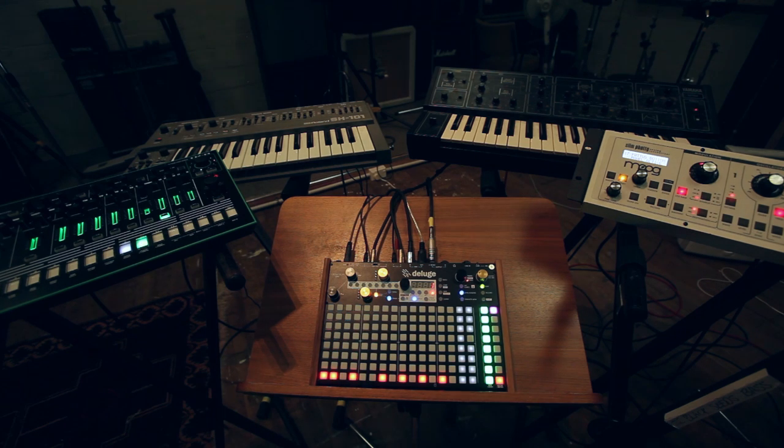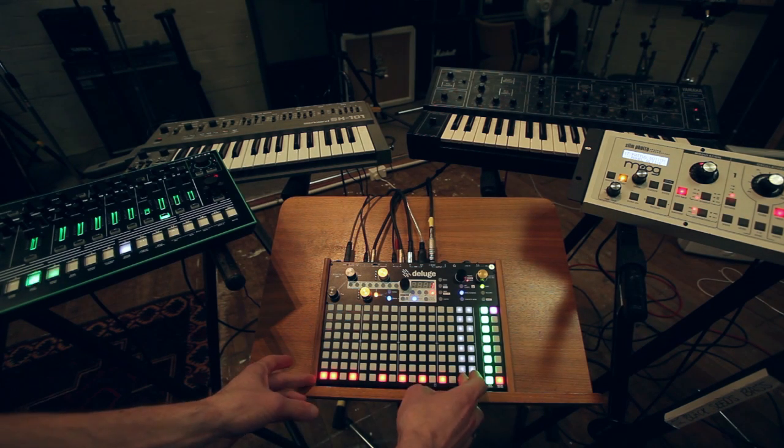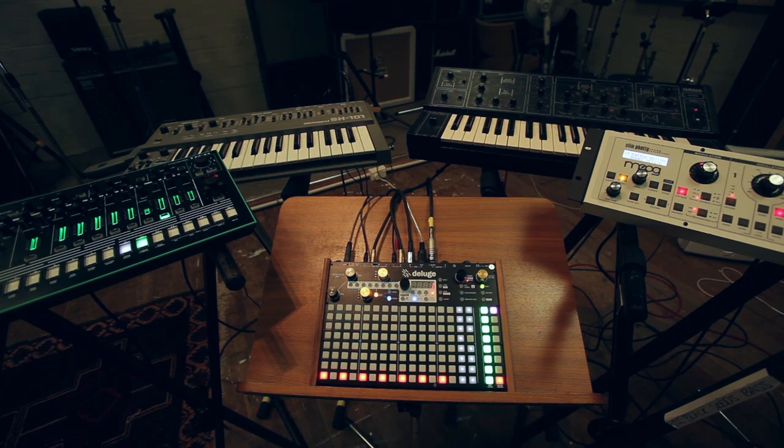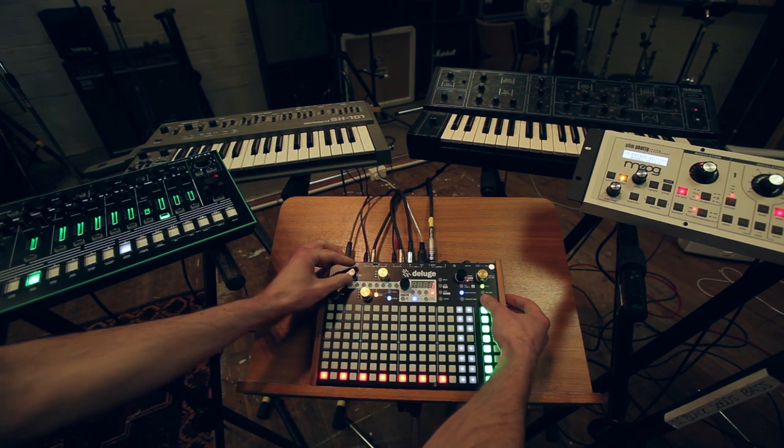And now. Despite the fact that it's a really weird length, I'll get these notes a little bit more regular so you can hear that a little bit more cool. 1, 2, 3, 4, 5, 6, 7. While the TR8 is going 1, 2, 3, 4, 5, 6, 7, 8. And I can make this any length I like.